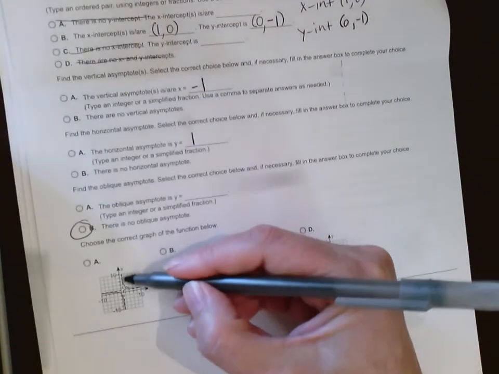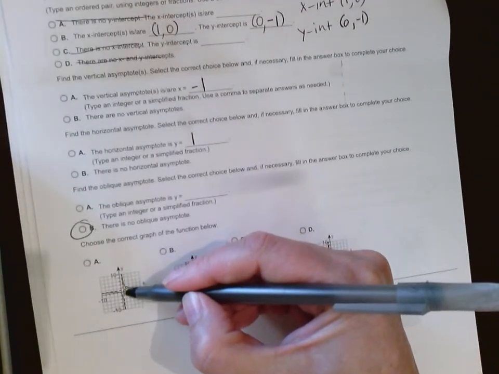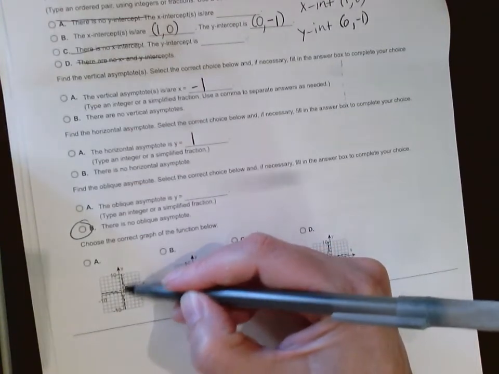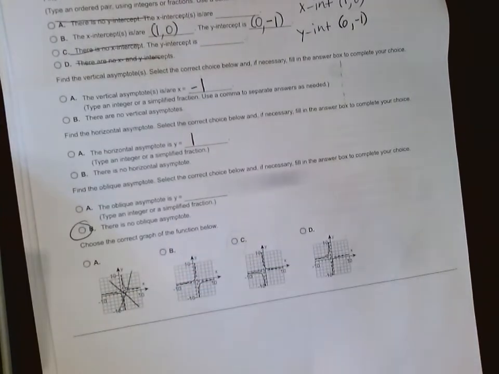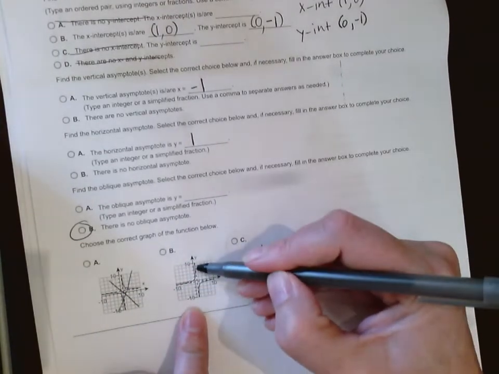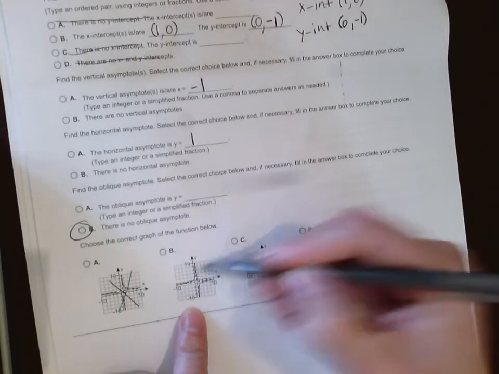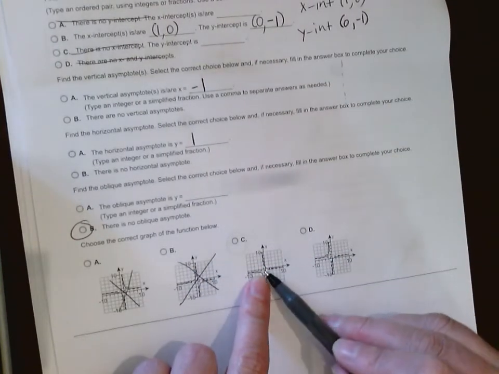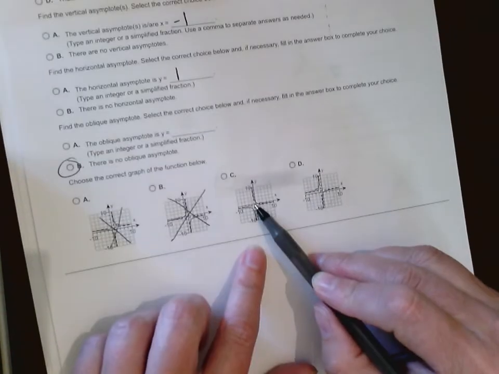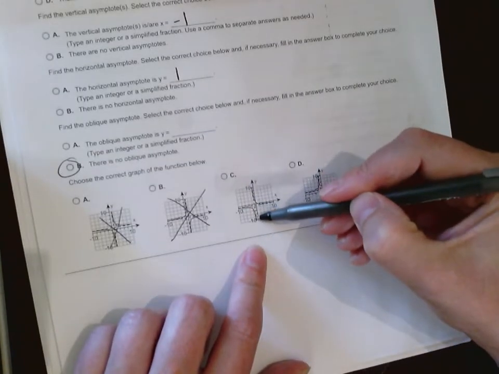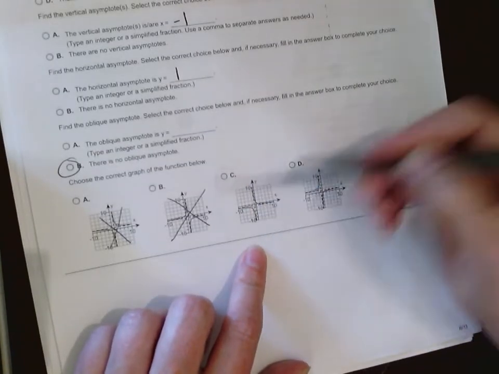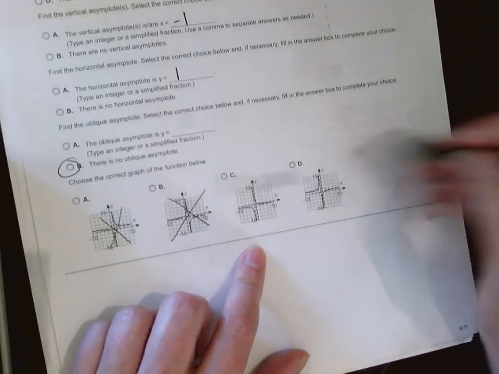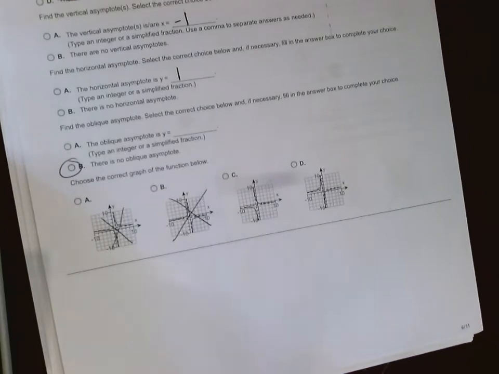Well, look at this one. Where is this vertical asymptote? It's on the right side, so that's at +1. Where is this one? It's also at +1. Both of these vertical asymptotes are at -1. Do you see how it goes through the x-axis at -1, through the x-axis at -1? So those both have vertical asymptotes at -1.